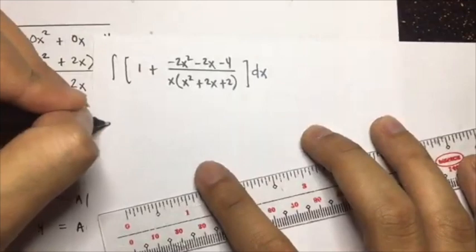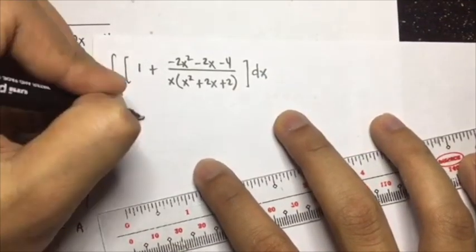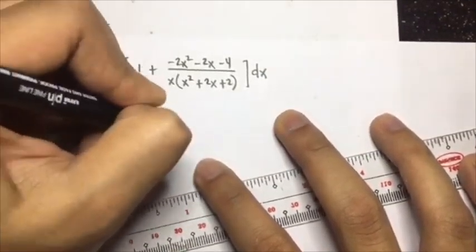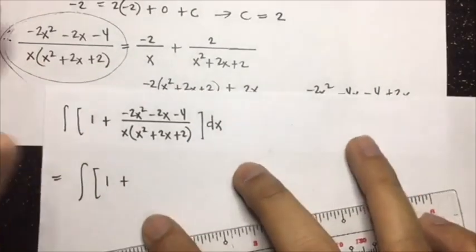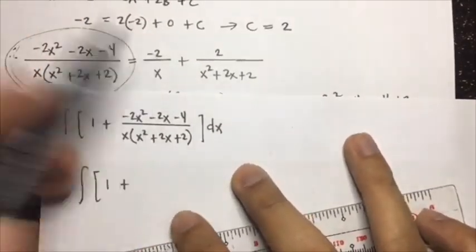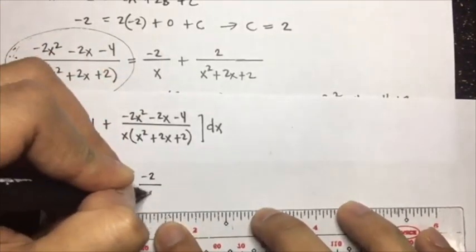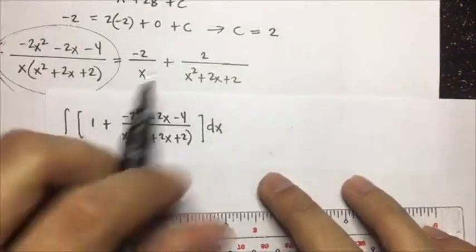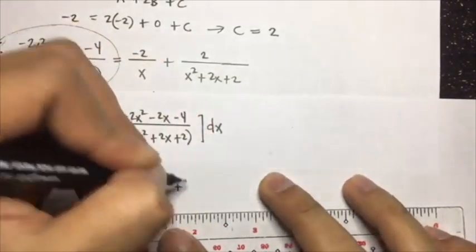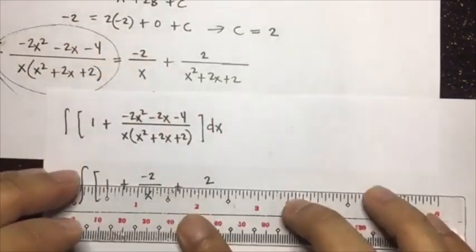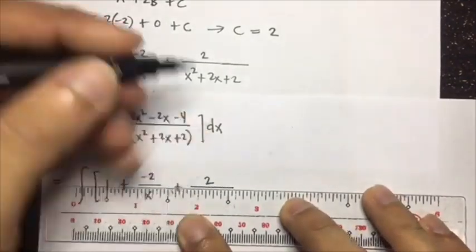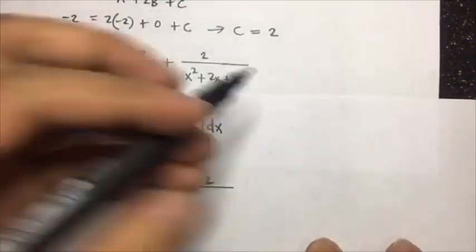So this is now equal to the integral of 1 plus the partial fractions. So where are those? So this one: plus negative 2 over x and plus 2 over x squared plus 2x plus 2.